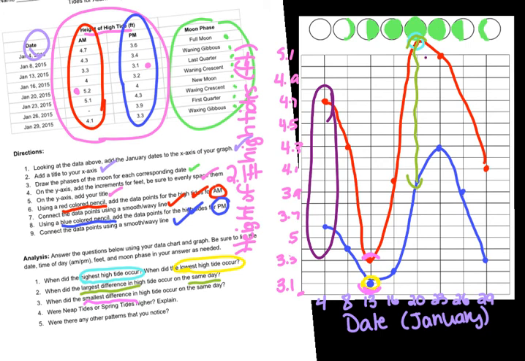whenever we had a spring tide, whenever this would be a spring tide and this would be a spring tide, we can see the difference between the two were not much. And number 5, were there any other patterns that you noticed and that you can answer that on your own? I hope this helped.